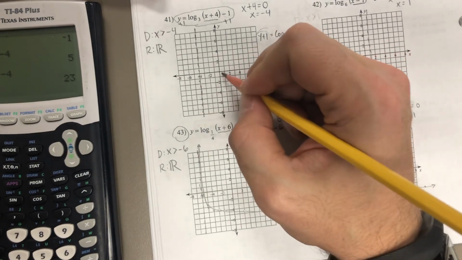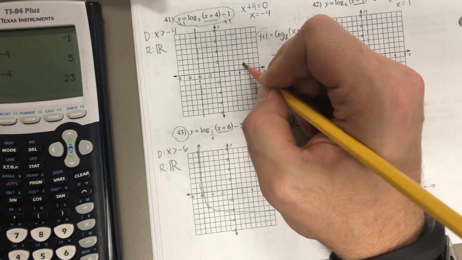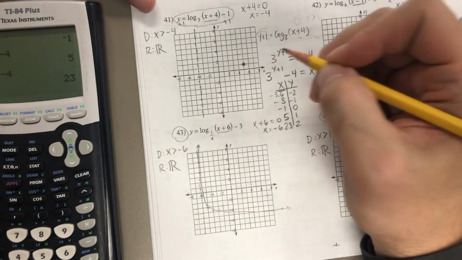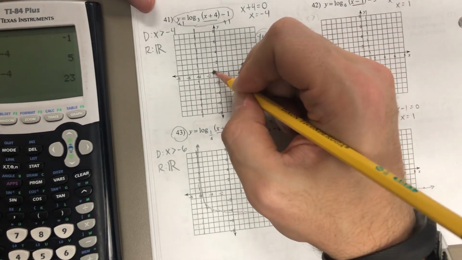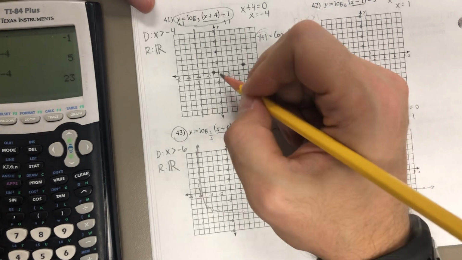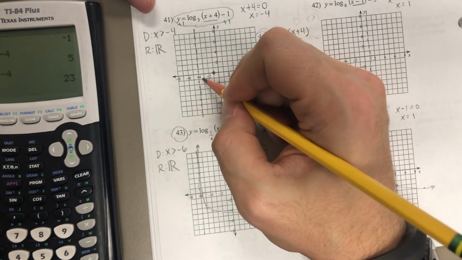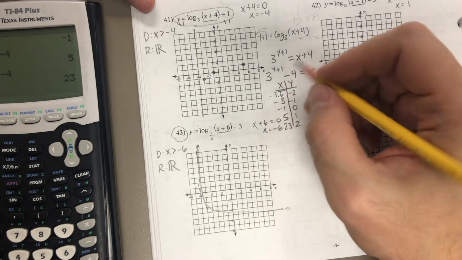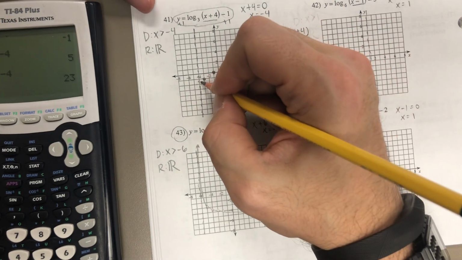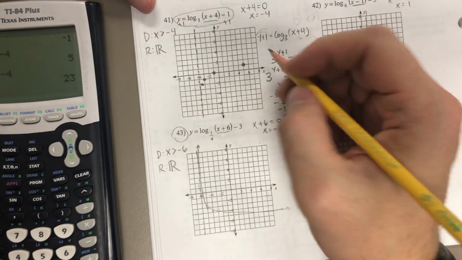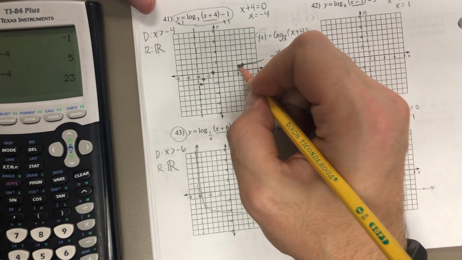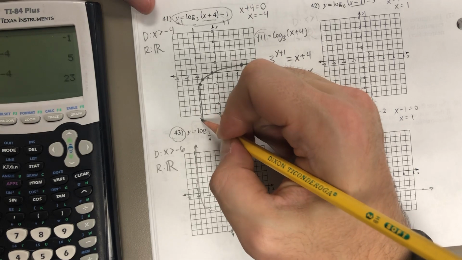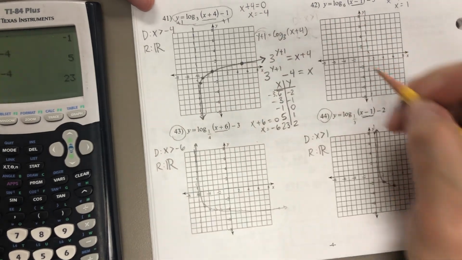5, 1, so go over 5, and then up 1, there's one coordinate. -1, 0, so go to the left 1, and then up 0. -3, -1, so go to the left 3, and then down 1. And then -3.6, so pretty close to -4, -2. So -4, -2, somewhere right there. And this tells me that my graph's going to go like this, pass through these points, and then run into that wall and just go straight down along the wall. So there's my log graph.